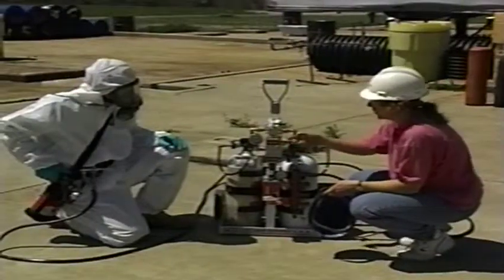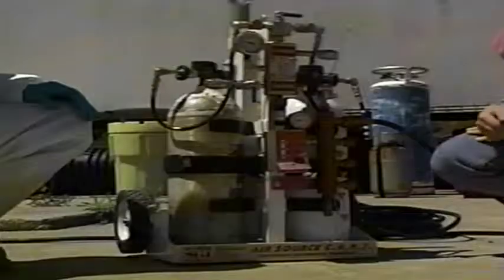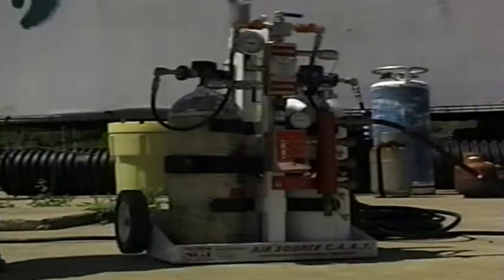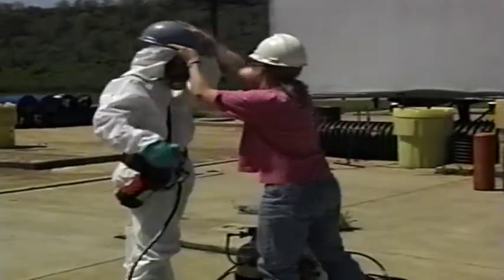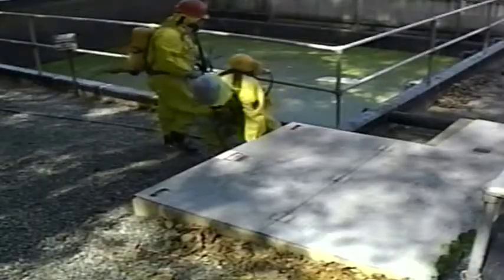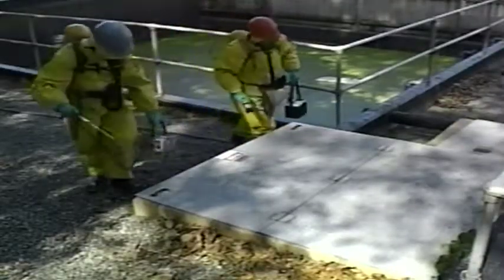In these cases, a supplied air respirator, or SAR, must be used. These are attached to a compressor that provides air through a hose. A self-contained breathing apparatus, or SCBA, eliminates the need for a long connective hose by putting the air supply on your back. This makes it much easier to move around while you are working.